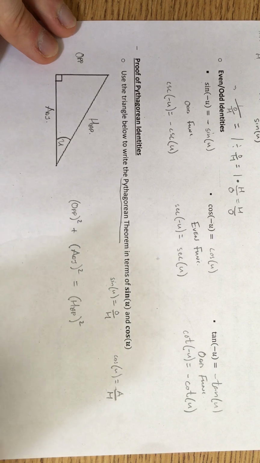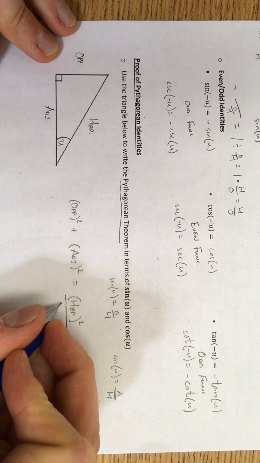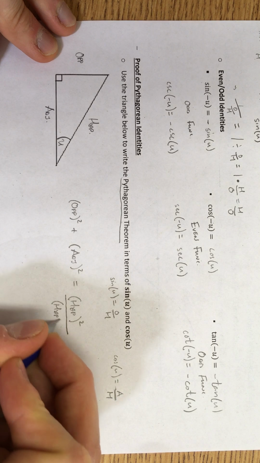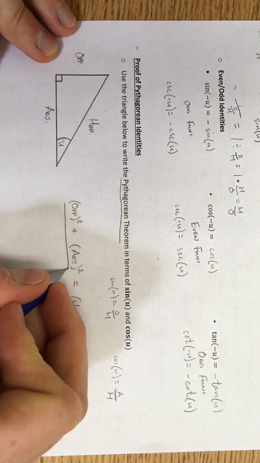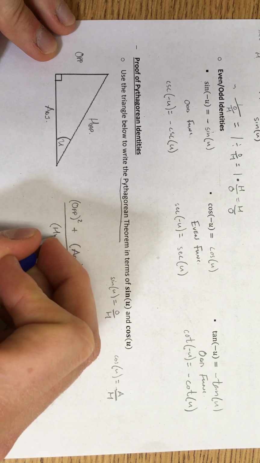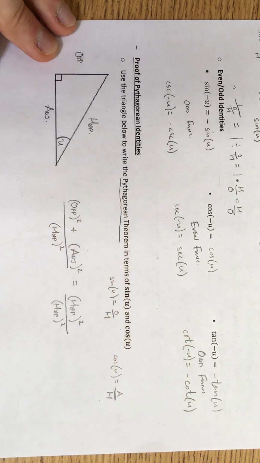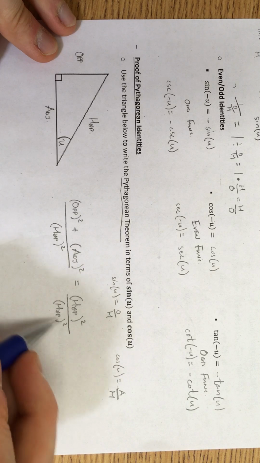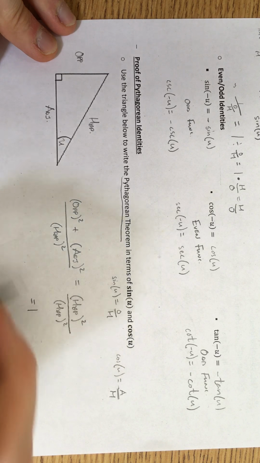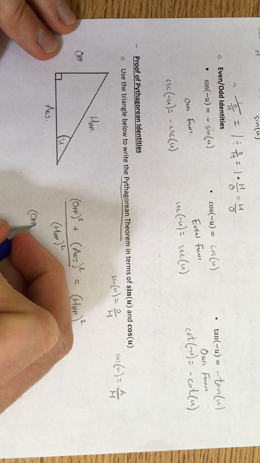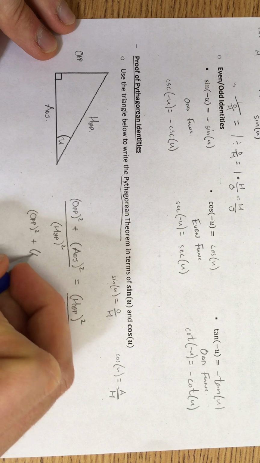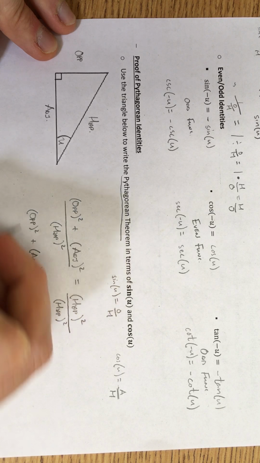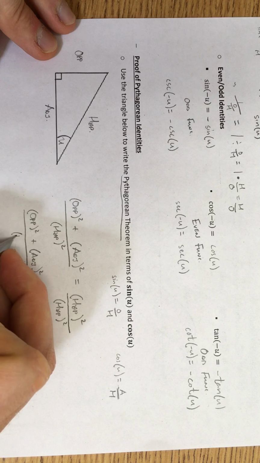Ultimately what we decided on is, what if we divided both sides of the equation by hypotenuse squared, which we can do. Then this would become 1, and we would have opposite squared plus adjacent squared over hypotenuse squared.